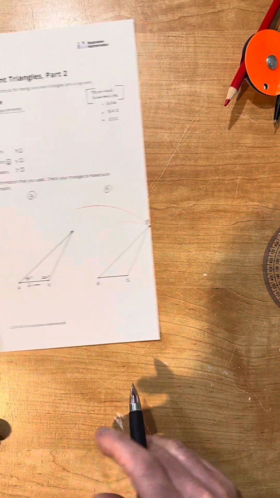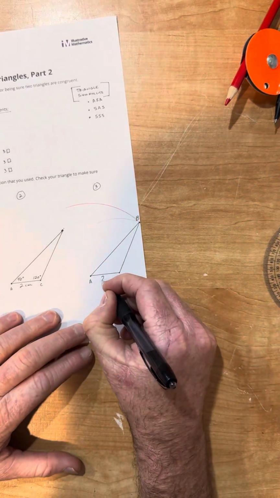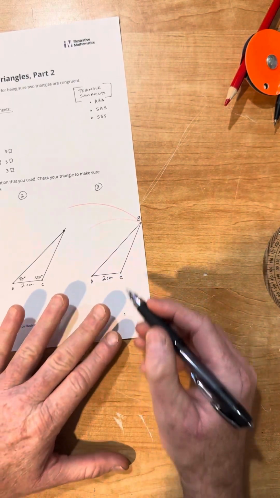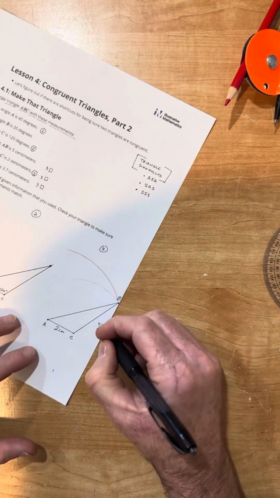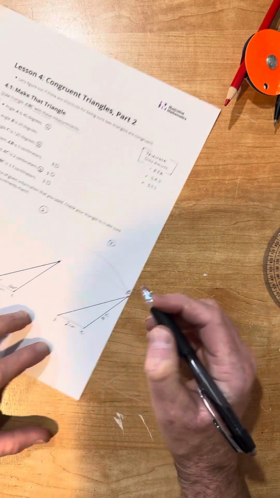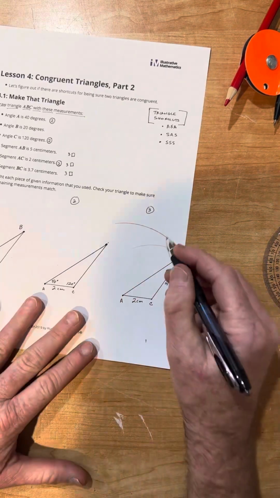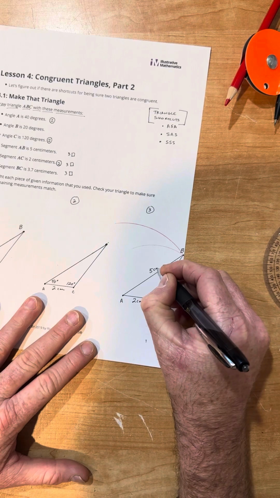Now, this is 2 centimeters. This is 3.7. And lastly, this is 5 centimeters.